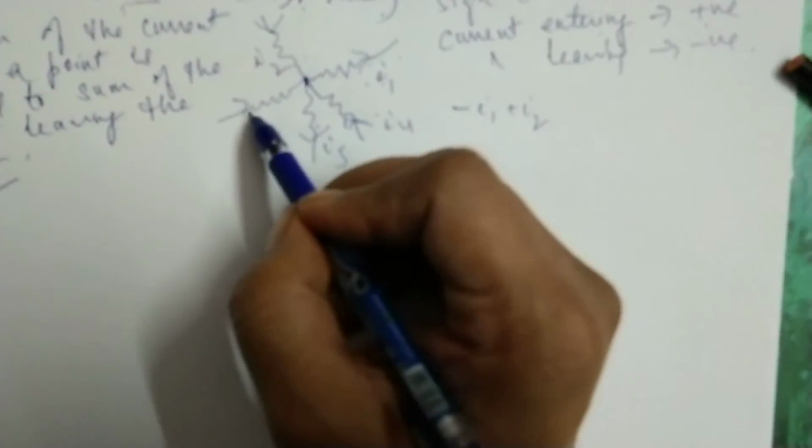And this one is entering, which we have taken as positive, so we write plus I2. Here it is entering, so it is plus I3. I5 is leaving, so we take it as negative, minus I5, plus I4 because it is entering, equals 0. Or rather we can write I1 plus I5 is equal to I2 plus I3 plus I4. This is very simple, and it is based on the conservation of charge.